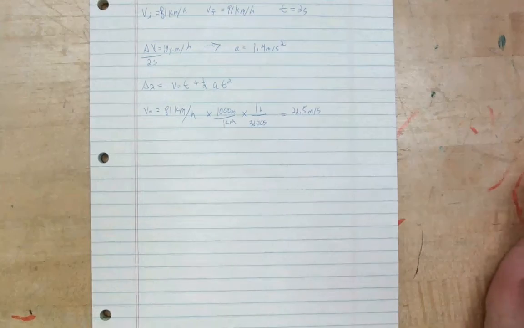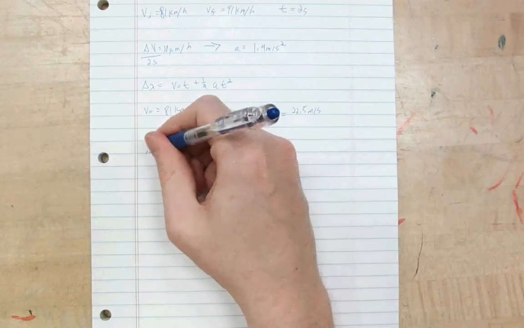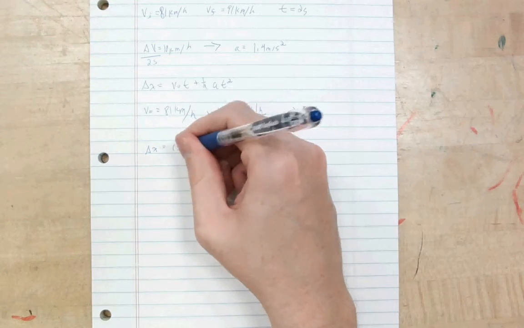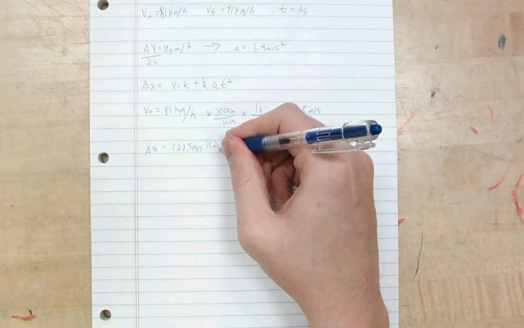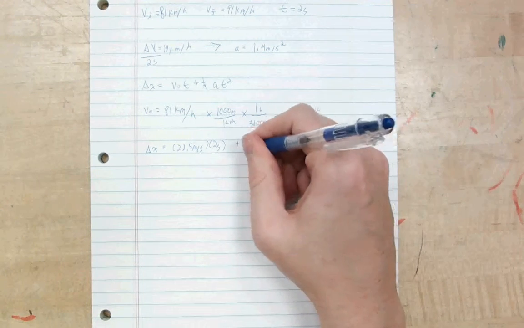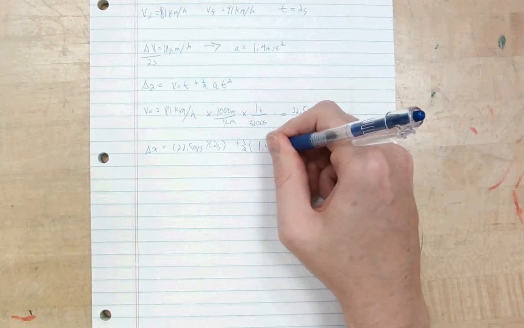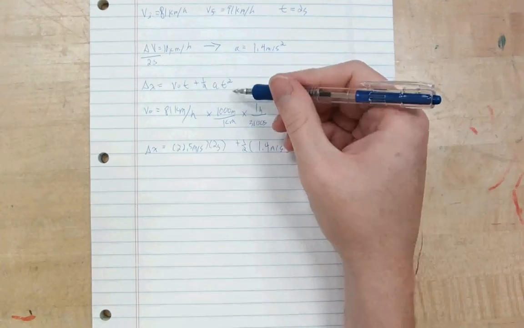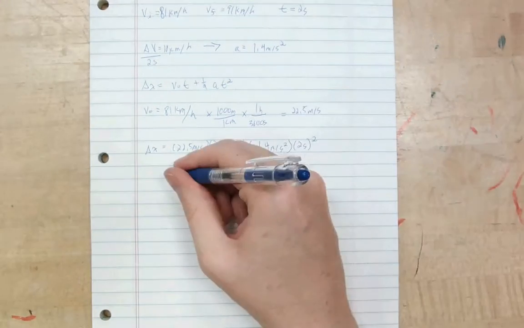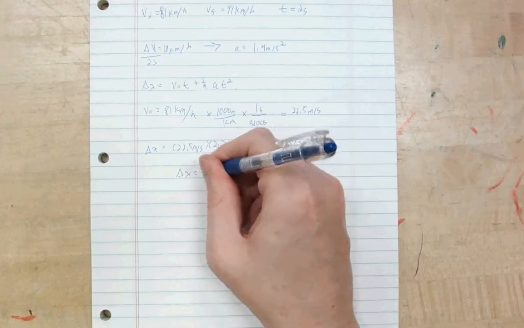And my delta x: 22.5 meters per second for my v naught, 2 seconds for my time, half the same acceleration as last time, time squared. I get a delta x of 47.8 meters.